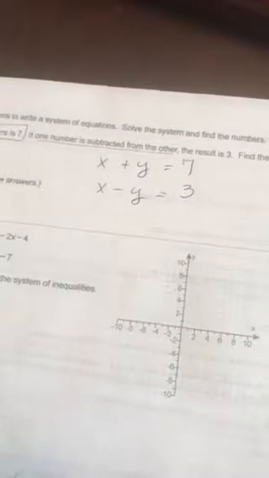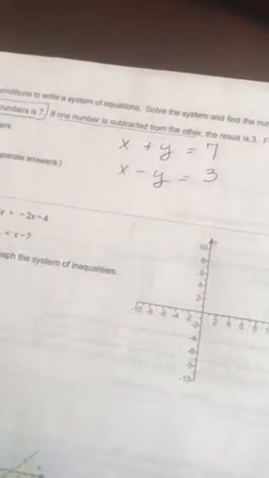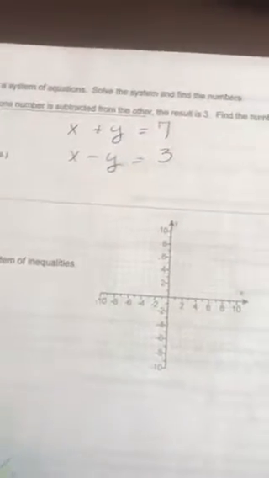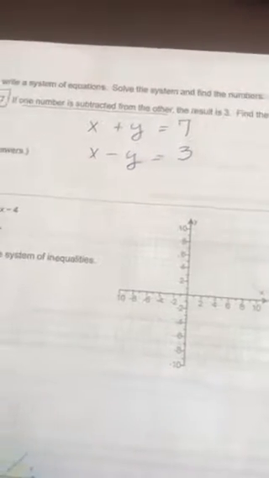Now it says if one number is subtracted from the other, so x minus y, the result is going to be 3. Okay, so now it wants you to solve. All it was wanting me to do is set it up, and now I'm going to solve it. So I have x plus y equals 7 and x minus y equals 3.